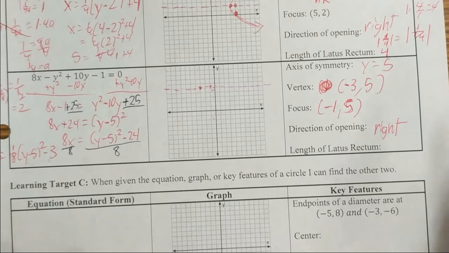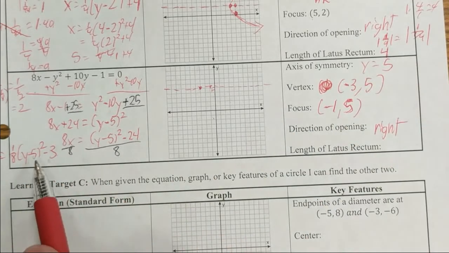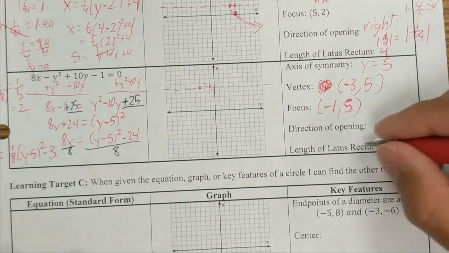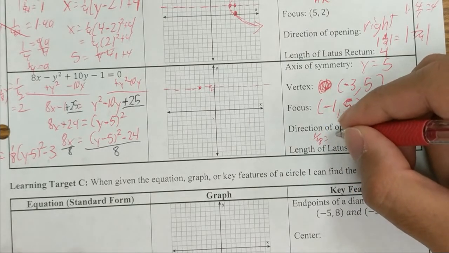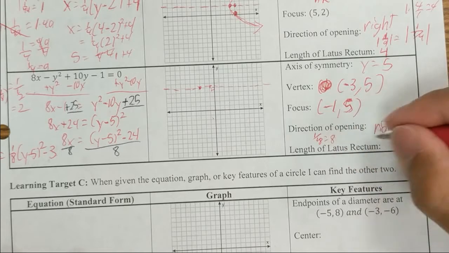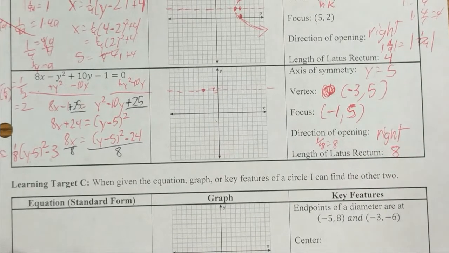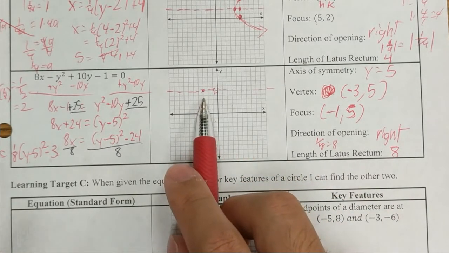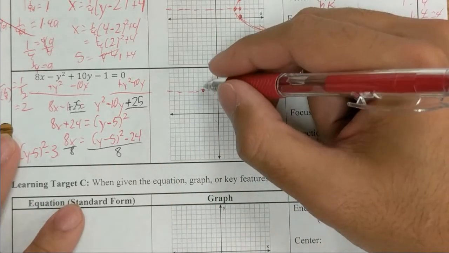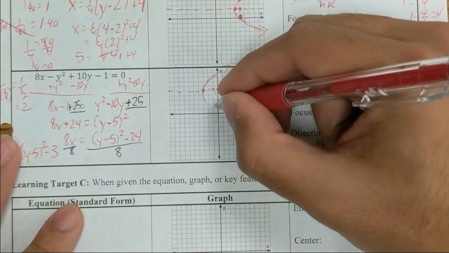Length of latus rectum: 1 over a is 1 over 1/8, which becomes 1 times 8 over 1, which is 8. To graph it, we've already got the vertex, and then we can just calculate a few other points. I'm not going to show that, but something like that.